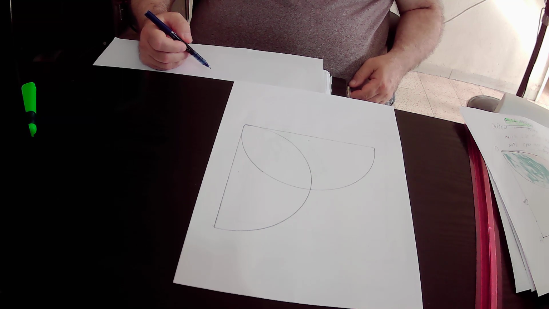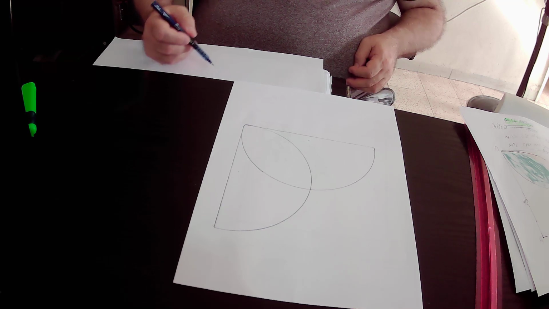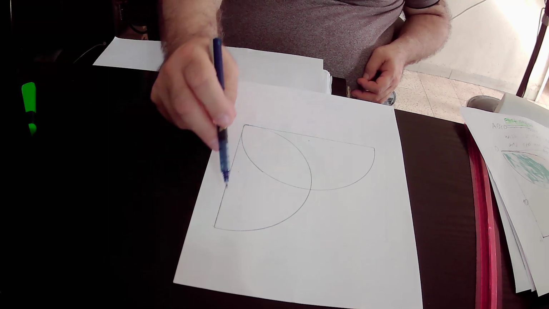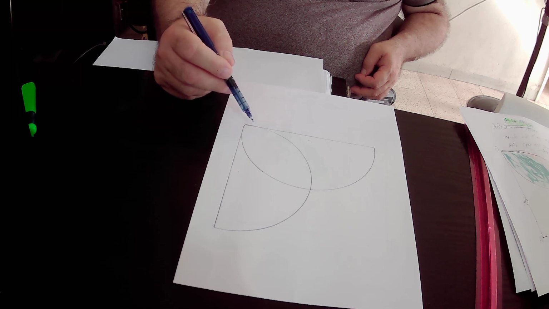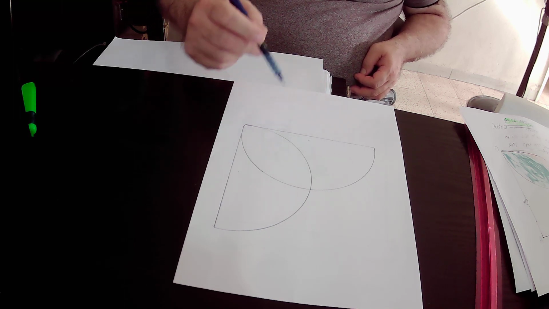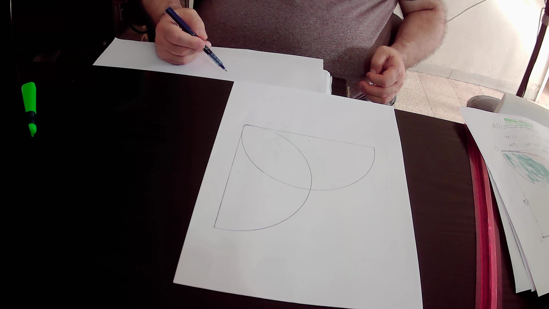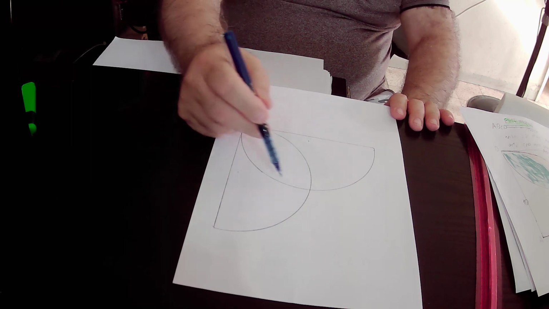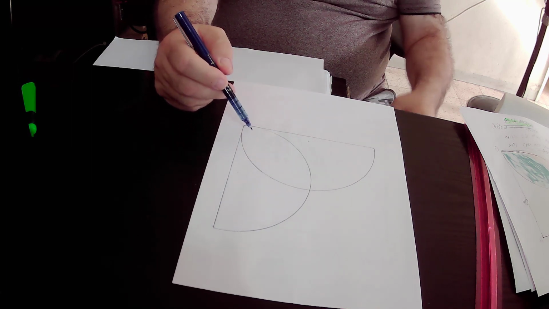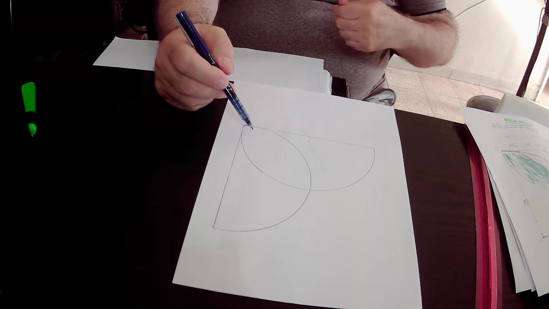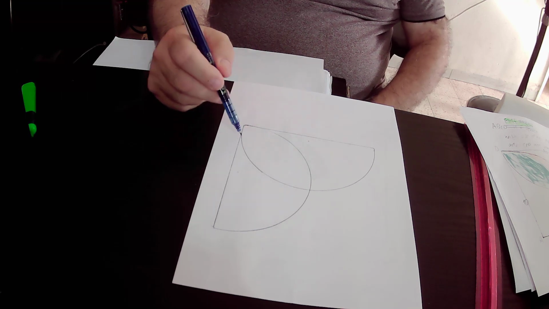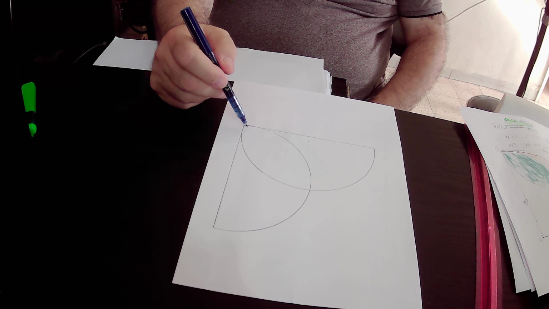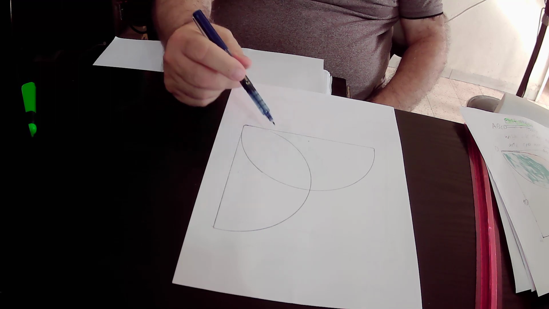And we will define the radius of this semicircle as A. We define the radius of this semicircle as B. And then we will find out the area of this lens that could be the blue lens, and this lens also could be the big lens.